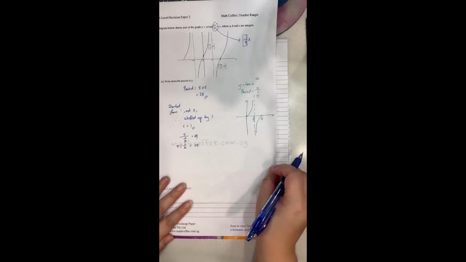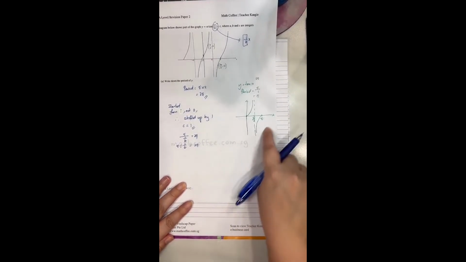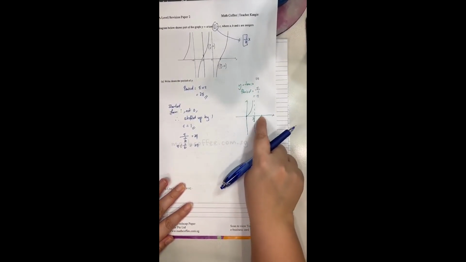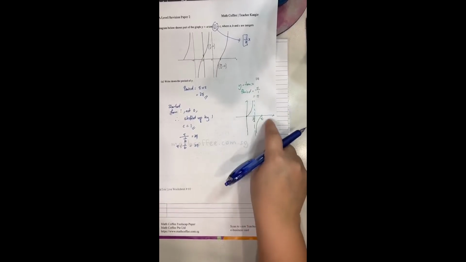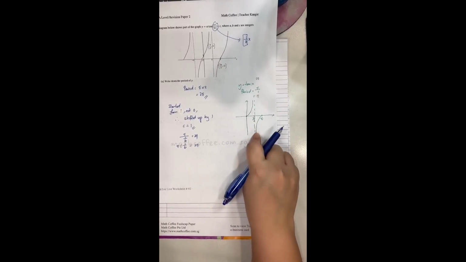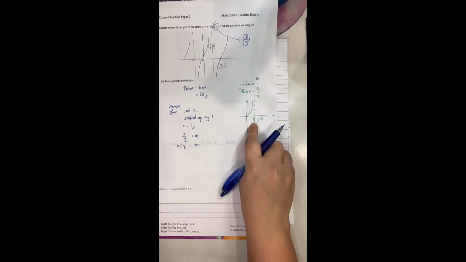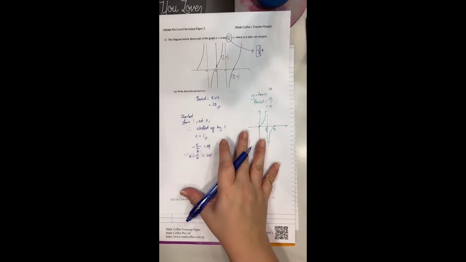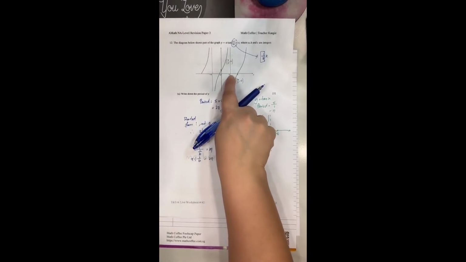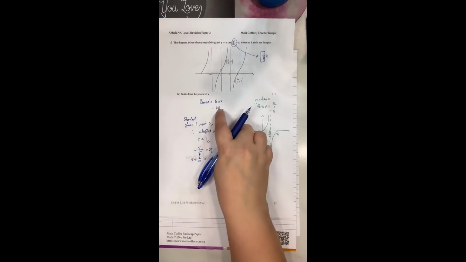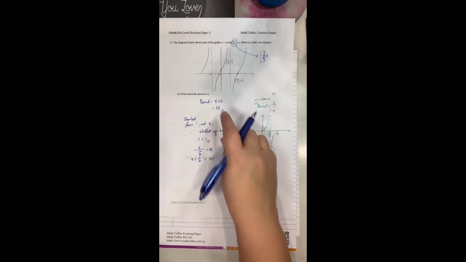Just now I already mentioned, how do you find the period? If this is the normal tangent graph, where the period is pi, half of it is my first asymptote. So we just take the value of the first asymptote times 2, that will be our period. In this case, my first asymptote is pi. So just times 2, that will be my period. That's why we get 2 pi.